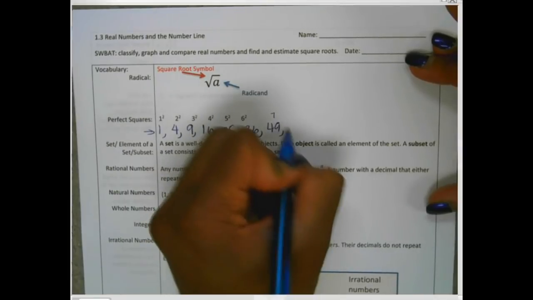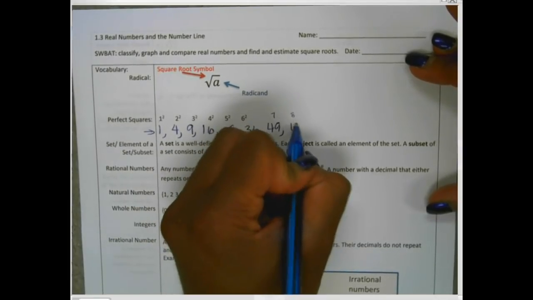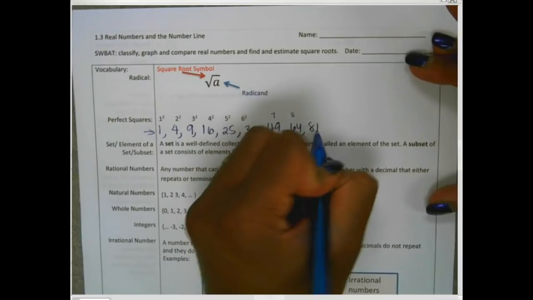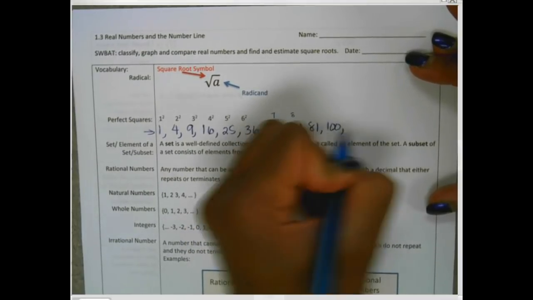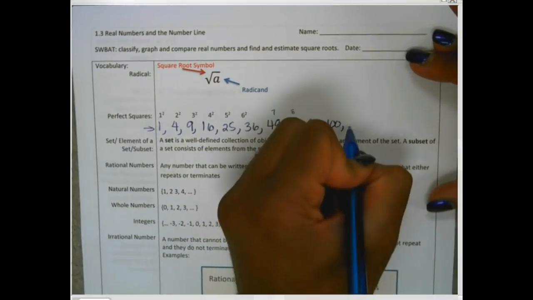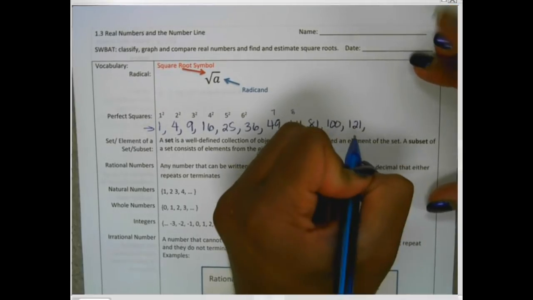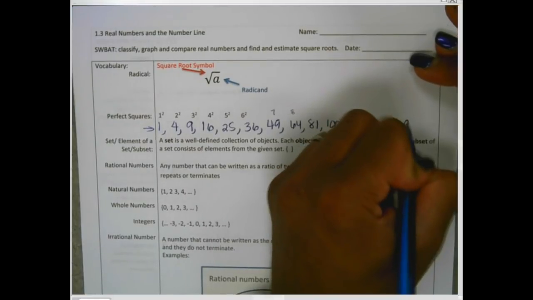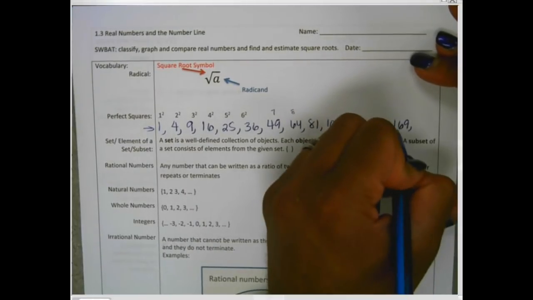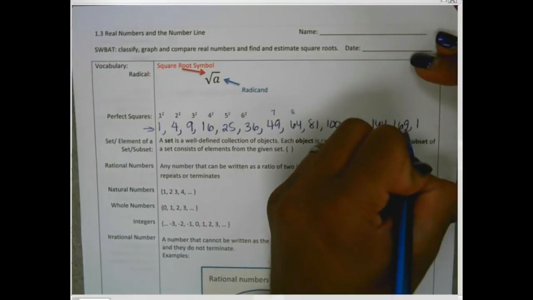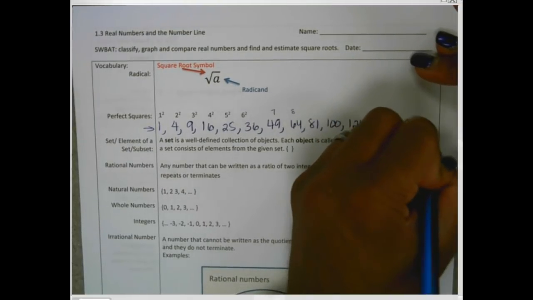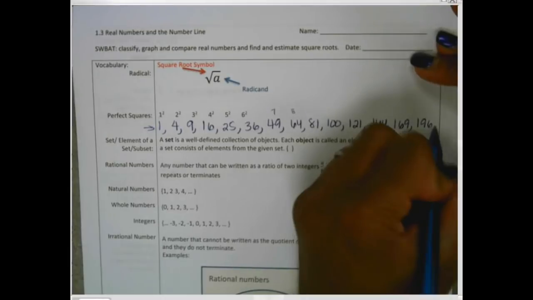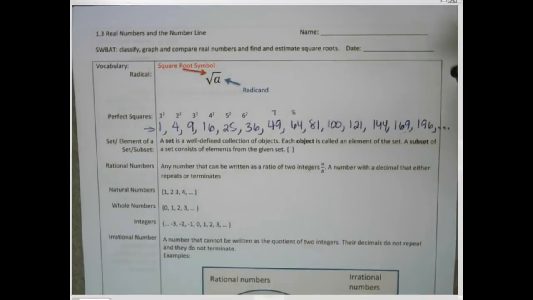6 squared is 36, 7 squared is 49, 8 squared is 64, 9 squared, 81, 10 squared, 100. Write these down. 11 squared, 121, 12 squared, 144, 169 is 13 squared. And the only reason why I remember what 14 squared is because I just switched the 6 and the 9. It's 196. It's the only one it works for. Comma, dot, dot, dot. There's an infinite number of those, but those are some of the more common ones that I really want you to memorize.